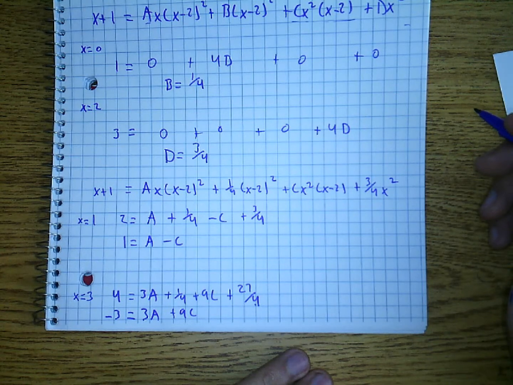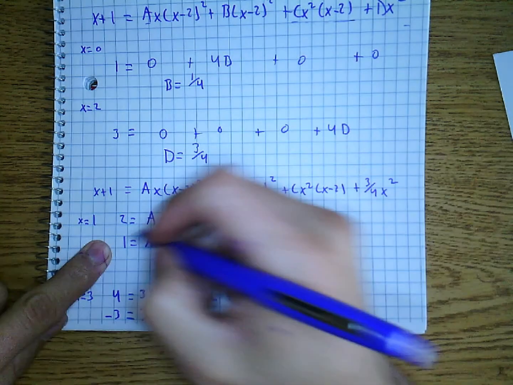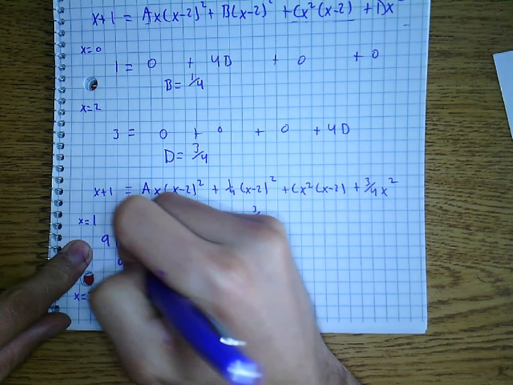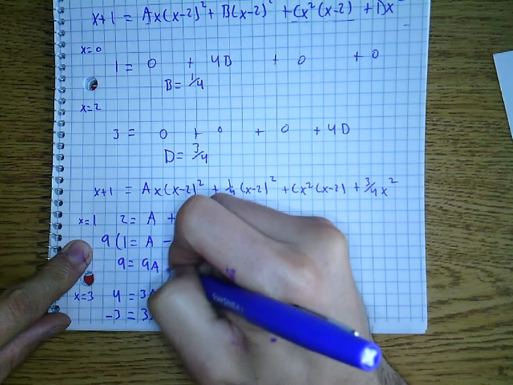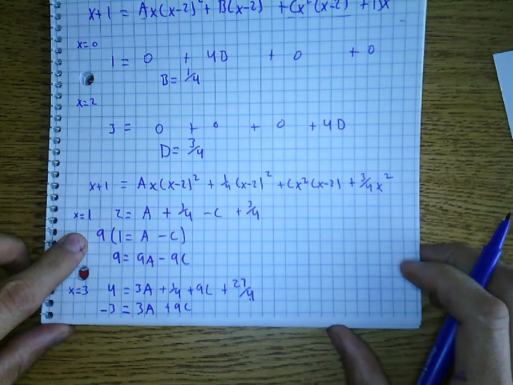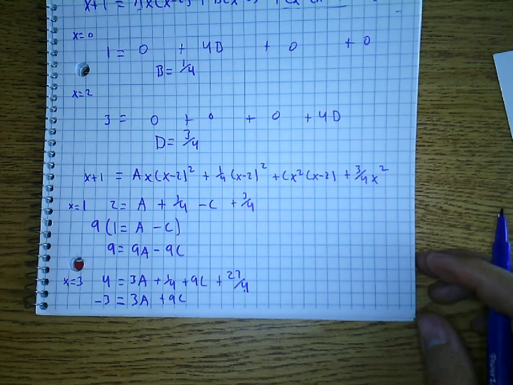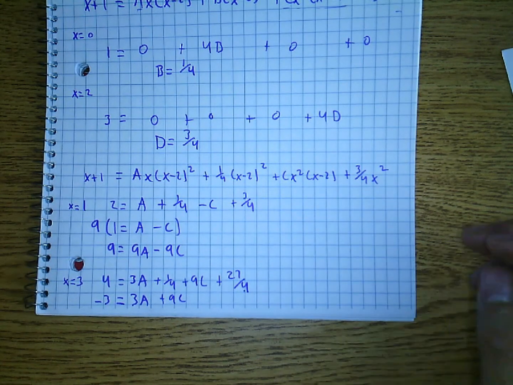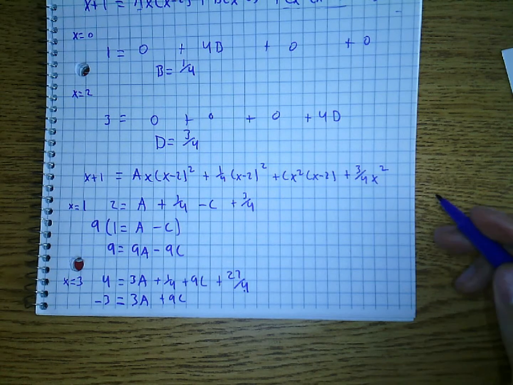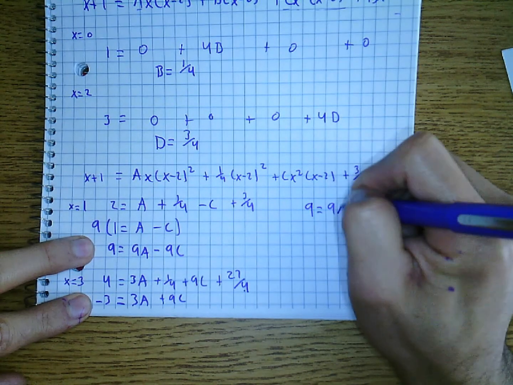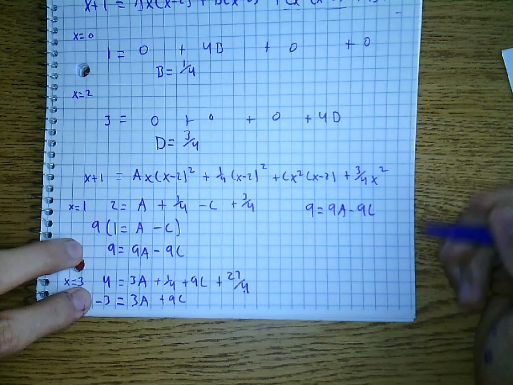Okay, so you want to multiply that one by 9, so that gives you 9 is equal to 9a minus 9c. I'm totally cool with that. And then what do you want to do? Can't you just bring over the 9a? Well, oh, you could just cancel out 9c. Good, you're going to add them. So we're going to have negative 3 is equal to 3a plus 9c, right? So we're going to add those two expressions, right?